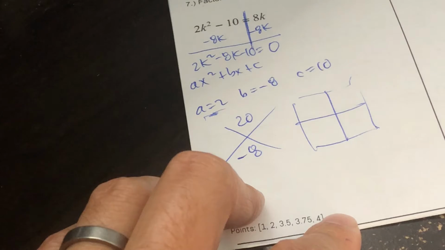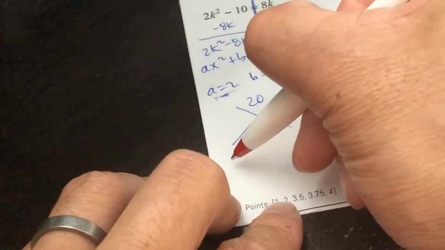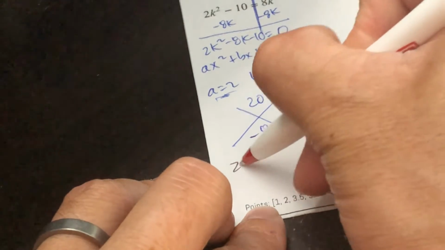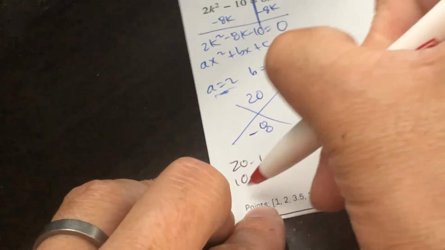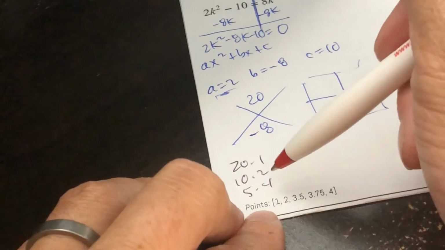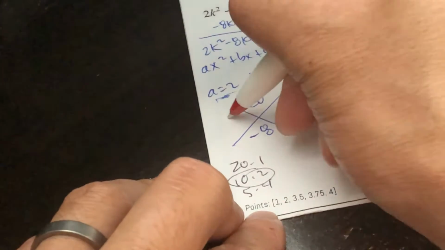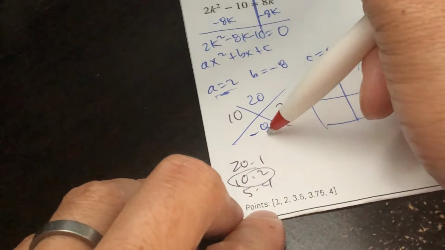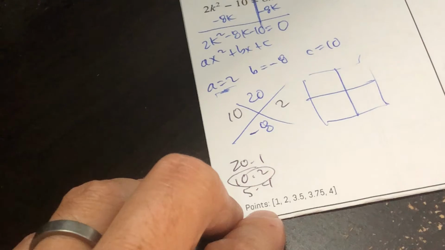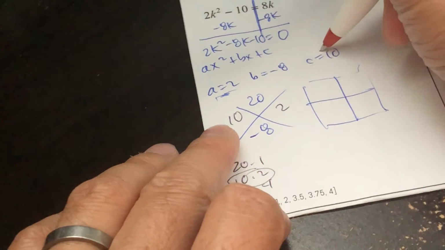Two numbers that multiply to be 20. Let's say they're getting too big in your head. You can just write down the numbers: 20 and 1, 10 and 2, 5 and 4. And the reason why I do that is so then you can kind of see, well, what would happen if I subtract going across? And I have these two values, 10 and 2. Well, how do I get a negative 8? We messed up here. Let's double check. My c value is negative 10.